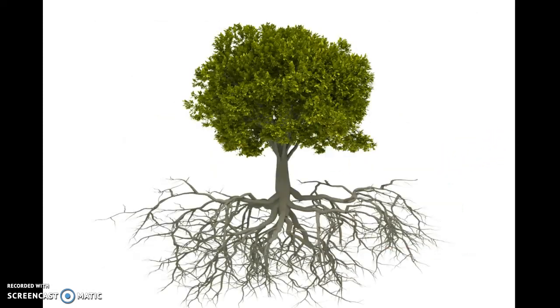Okay, so that tree, go back to where you wrote down how this works, right? That tree is taking carbon dioxide from the atmosphere, gas, right? You can't see it. It's there. It's all around you.